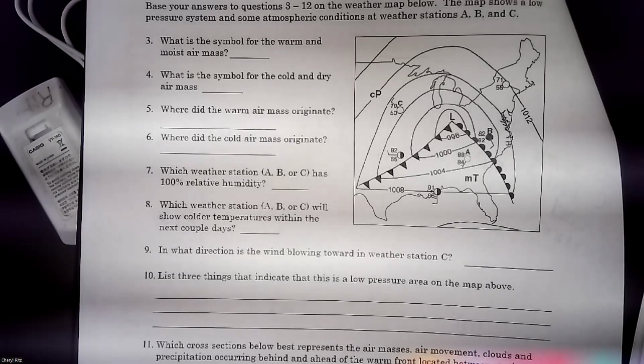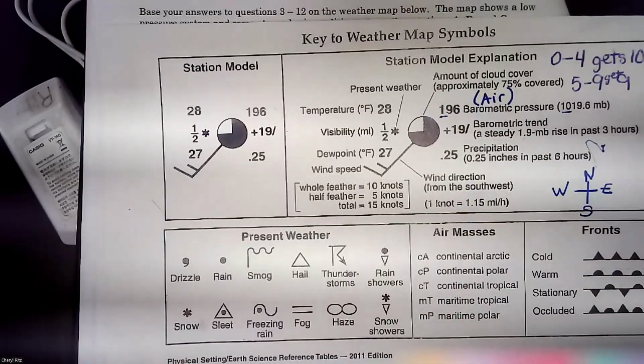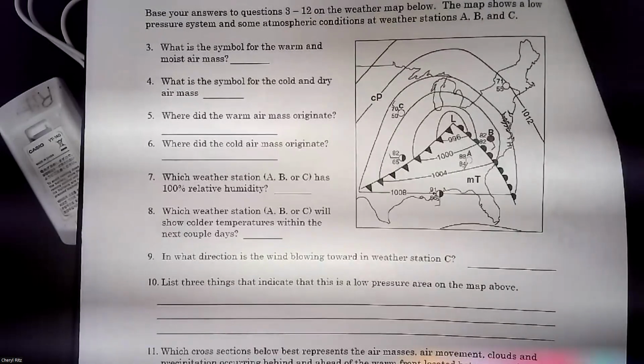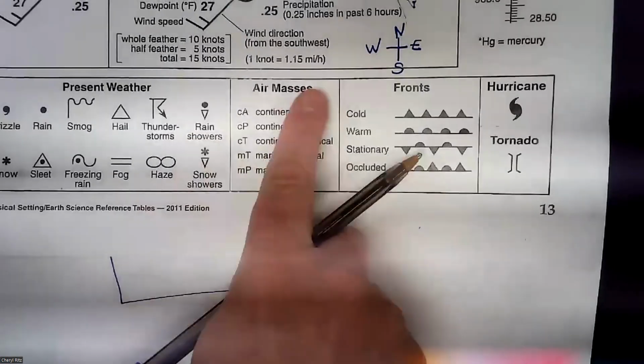What's the symbol for warm air, warm, moist air mass? So that's the first question, and I've already heard the confusion that I thought was gonna happen. A lot of times when you hear about the warm air, you guys want to talk about the front. It's not asking about a front yet. It clearly states air mass. Again, you check your reference table for masses.